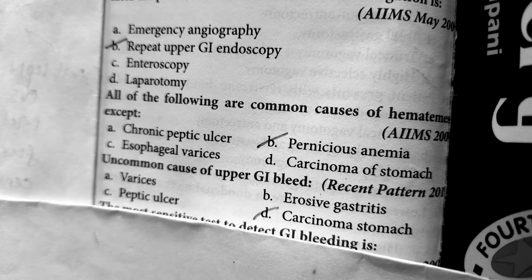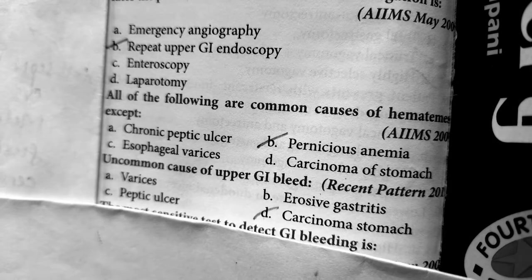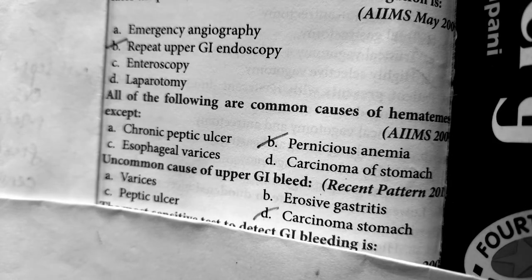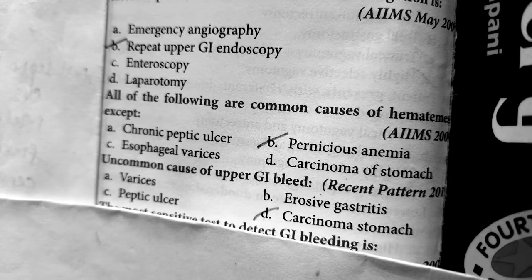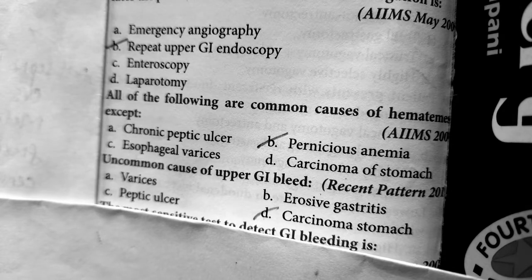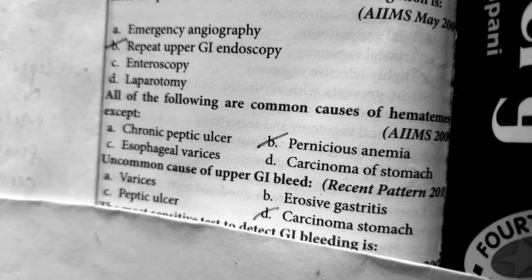In the second question, among varices, peptic ulcer, erosive gastritis, and carcinoma of stomach, carcinoma stomach is the least common cause of upper GI bleeding.